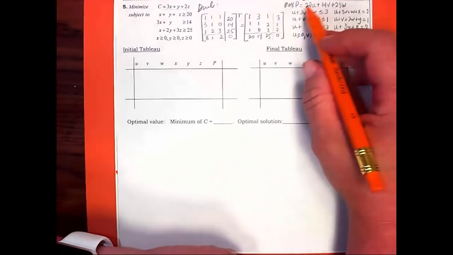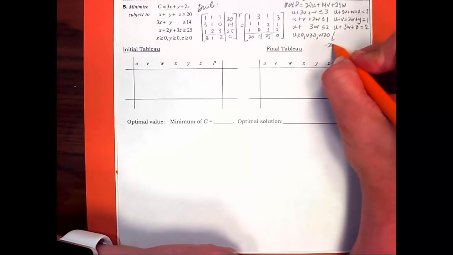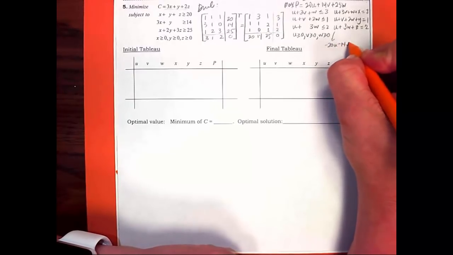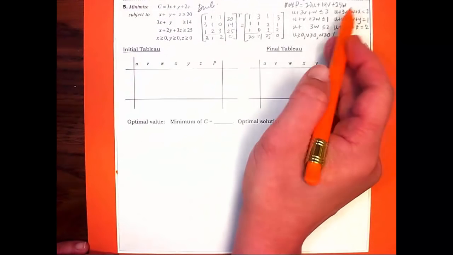And finally, u plus 3w plus, we're going to use z for the third slack variable, and now that's no longer less than, that's going to equal to. And for our objective function, we have to move all of these terms on the same side as p. So I'll put that down here. Negative 20u minus 14v minus 25w plus p equals 0. So you've got your new system of equations for the dual problem.